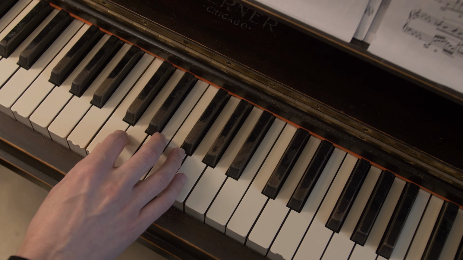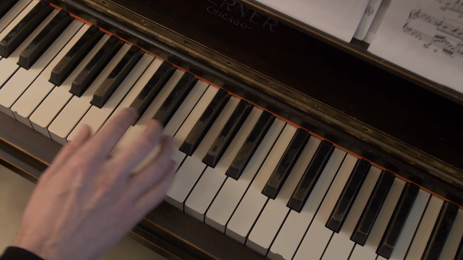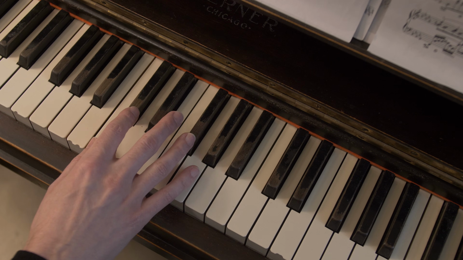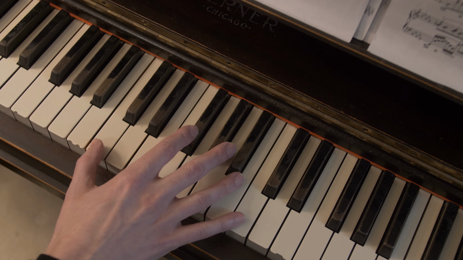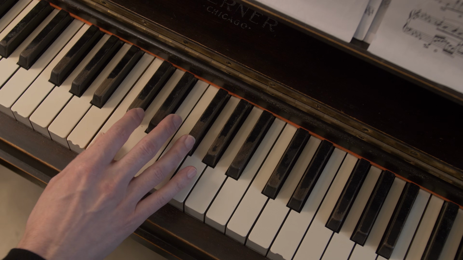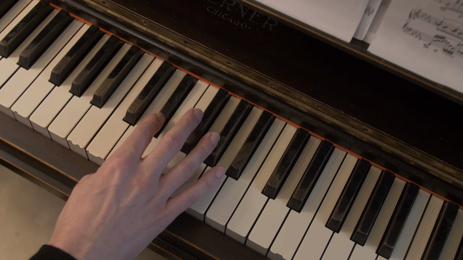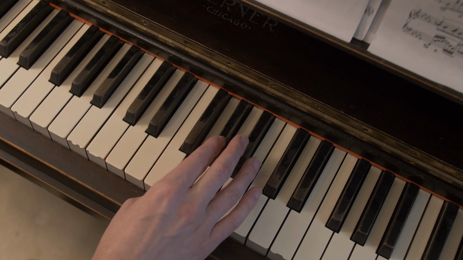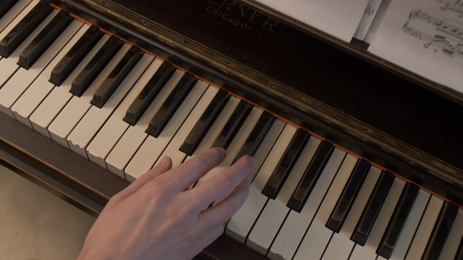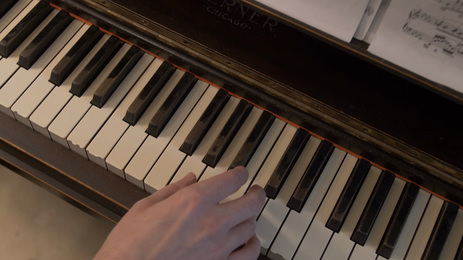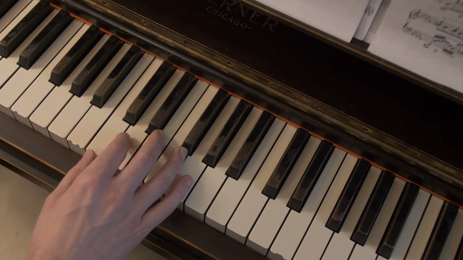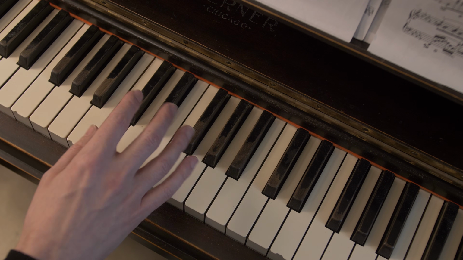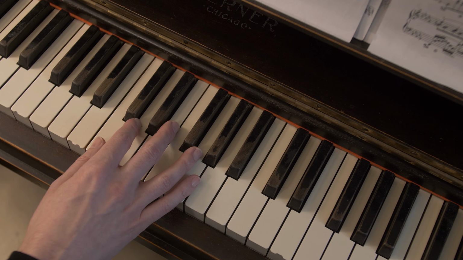This western scale has a total of 12 semitones, half steps, per octave. So here's this C, 1, 2, 3, 4, 5, 6, 7, 8, 9, 10, 11, 12. Back to the C again, 13, counting the beginning and the end. Each of those is an equal distance from the previous one.